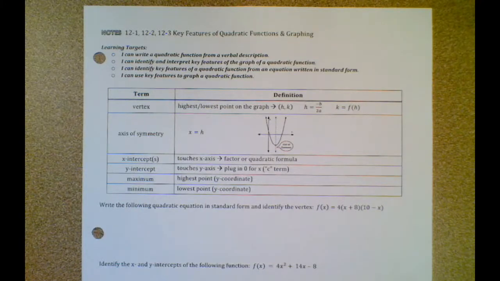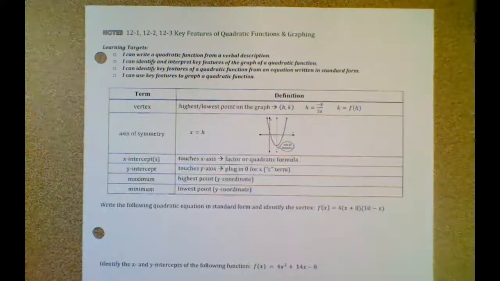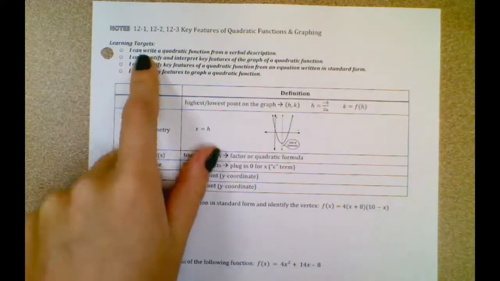Hi everybody. Today we are doing sections 12.1, 12.2, and 12.3. All of these sections are just key features of quadratic functions and graphing them. So we kind of smushed it all into one set of notes. So here are our learning targets for today.